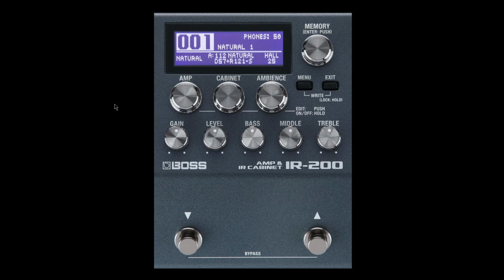First, we have the display. The memory number and name are shown on the play screen. This also shows the parameters and values when you are editing.